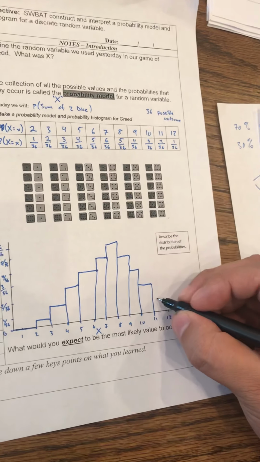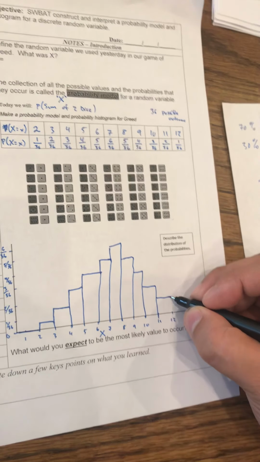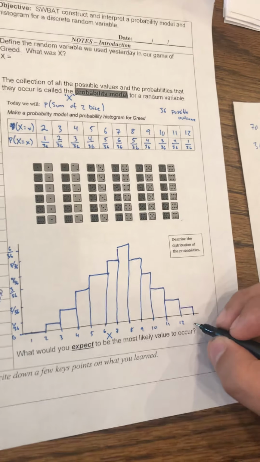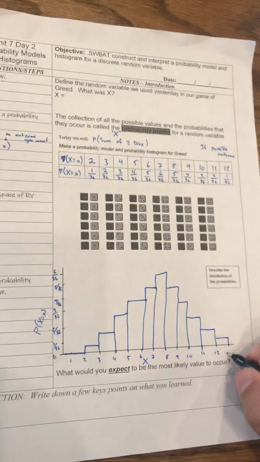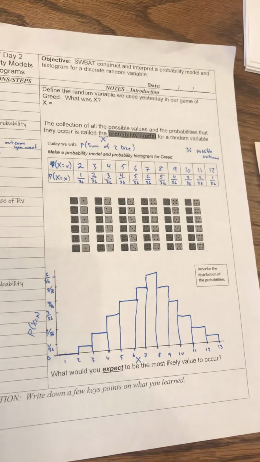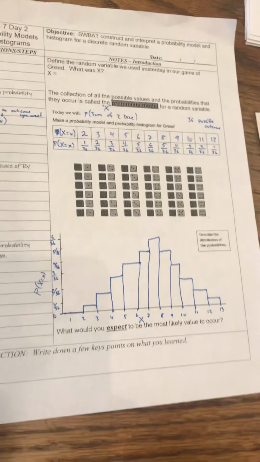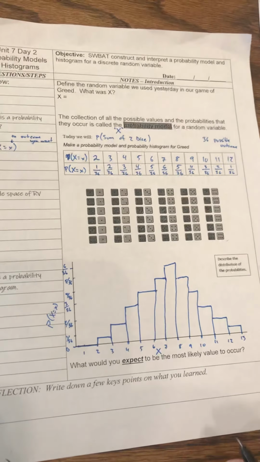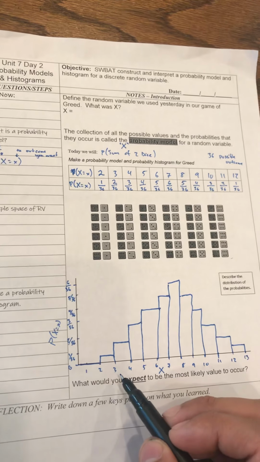The probability of 11 is 2 out of 36, so 2 out of 36, and then 12 would be right here. Okay, technically we're supposed to have a 13. Perfect. So this is your histogram, guys. This is your histogram. Remember, guys, you read the histogram going from left to right.